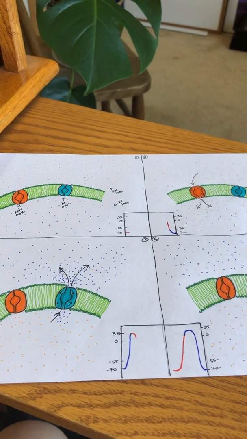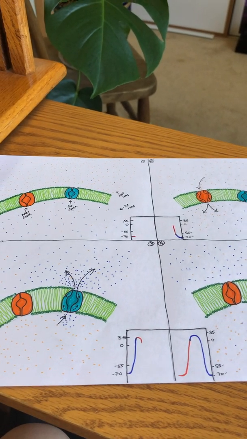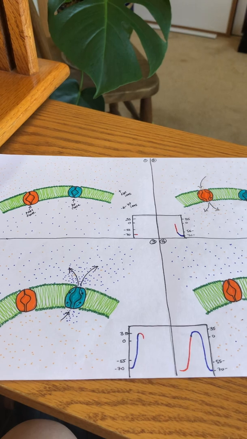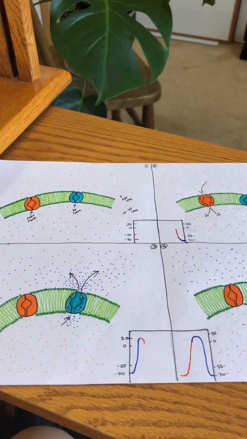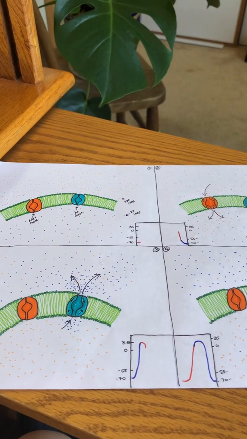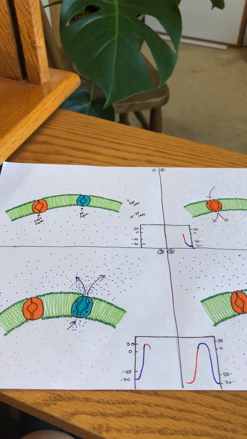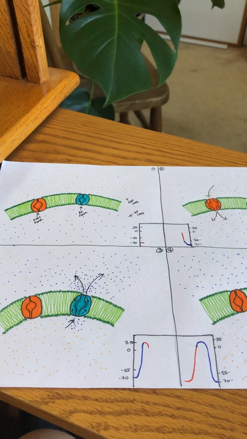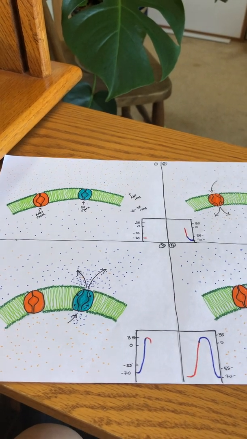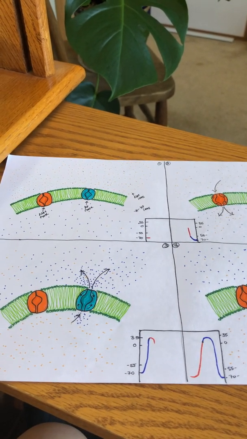Action potentials are also different from local potentials in the following ways. Action potentials follow an all or none law, which means if the local potential is strong enough to create an action potential, the action potential will occur at full strength. If the local potential is not strong enough, no action potential will happen.